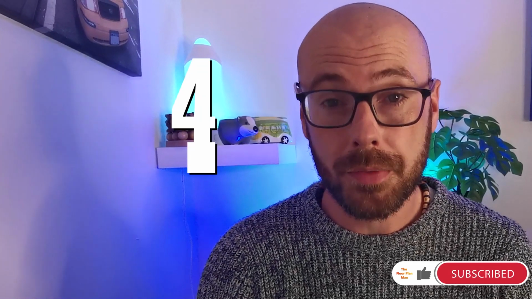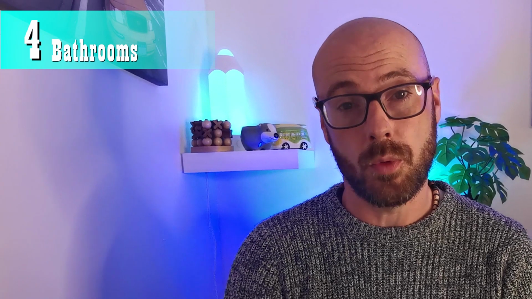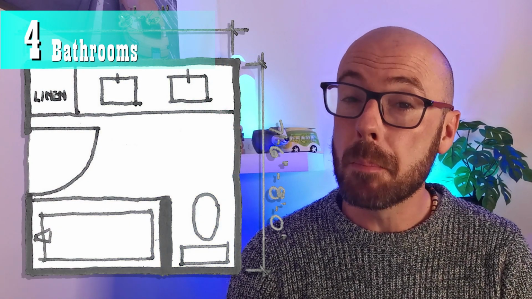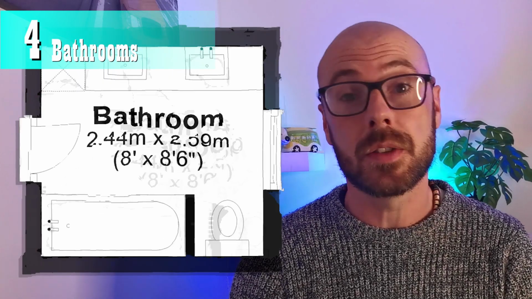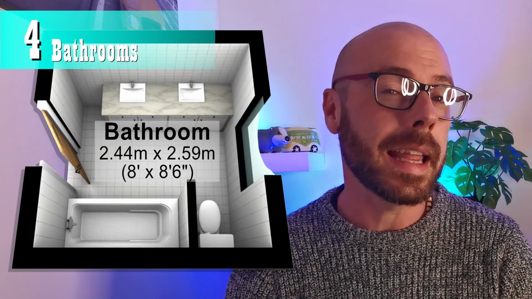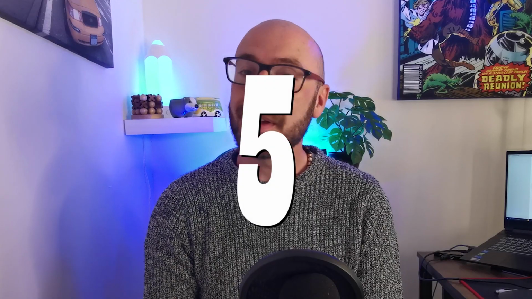Number four is bathrooms, and the same rule applies here as it does to kitchens and utility rooms. Make sure that you show all of the fixtures and fittings. I'm talking baths, showers, bidets, toilets and so on. And if your software allows you to show things like heated towel rails, why not chuck one of those in as well?